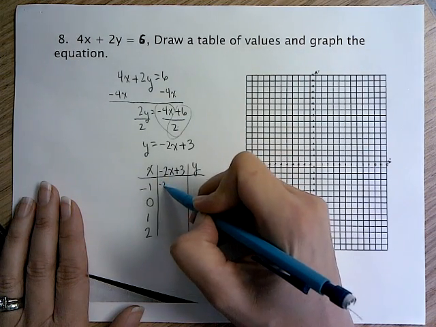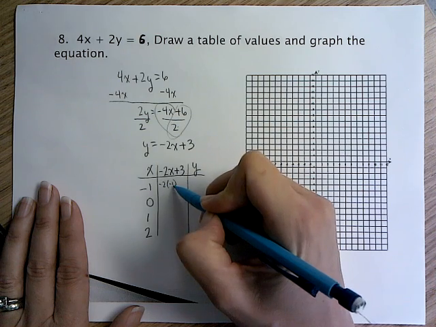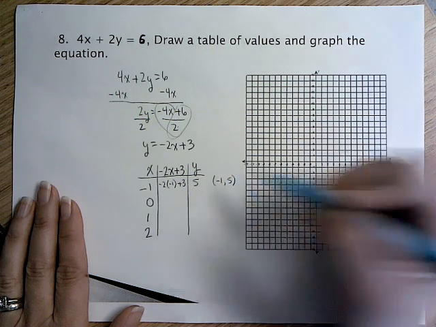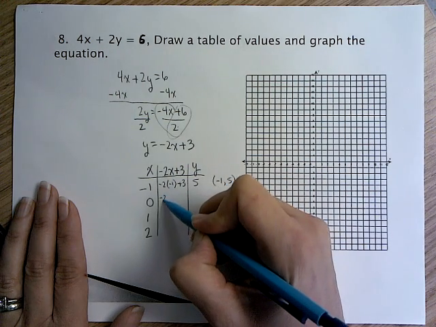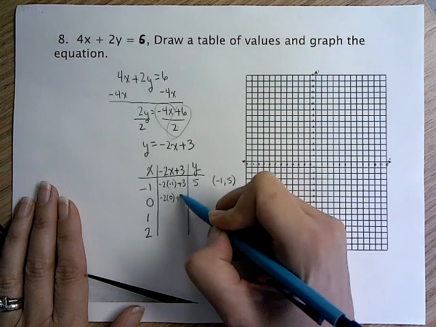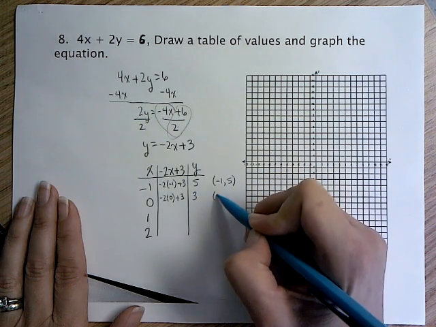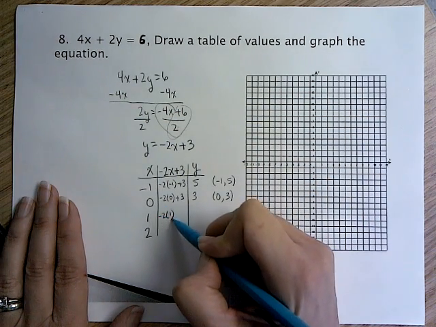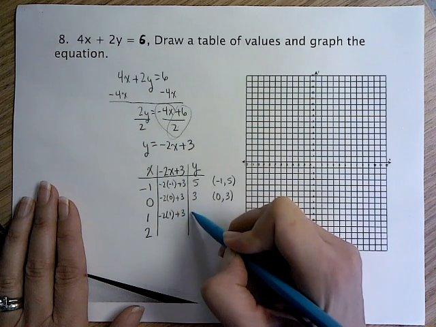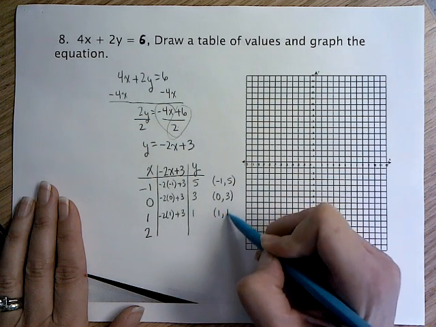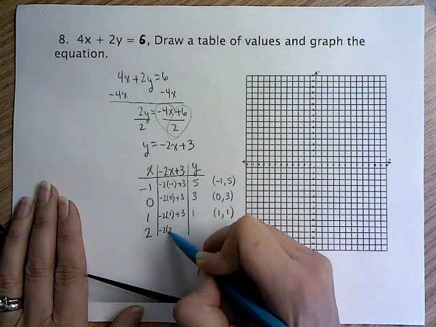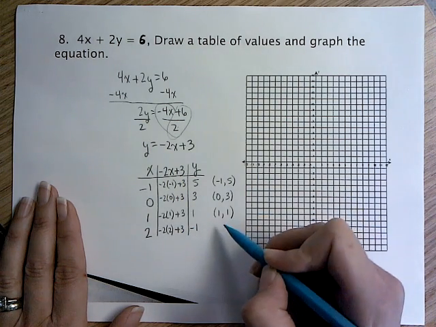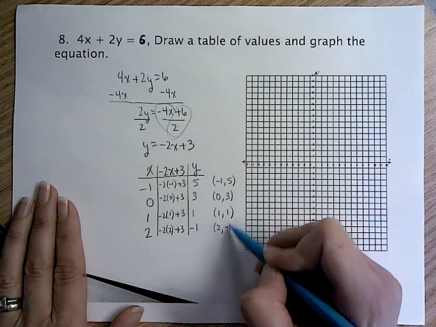So -2 times -1, that's +2, plus 3 makes 5. So the ordered pair there is -1, 5. Over here I'm going to have -2 times 0, that is 0, plus the 3 is going to be 3. So my ordered pair will be 0, 3. Next I'm going to have -2 times 1. That's -2 plus 3 is 1. So that's 1, 1. And then finally -2 times 2 is -4 plus 3. That's -1. So that's going to be 2, -1.